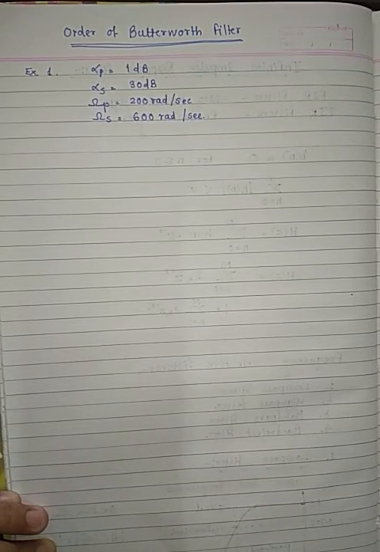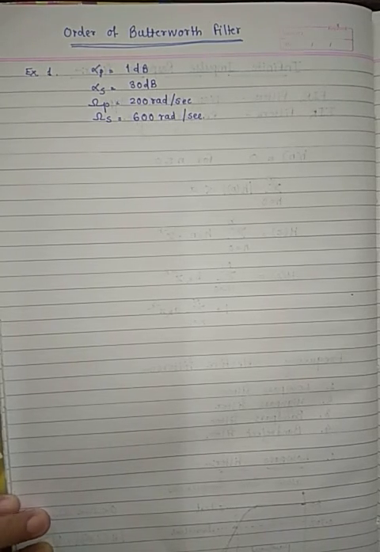In the previous video, we have seen how to determine the order of the Butterworth filter. Now, based on that, we are going to see how to find the order for the given Butterworth filter provided some specifications of the analog filter.